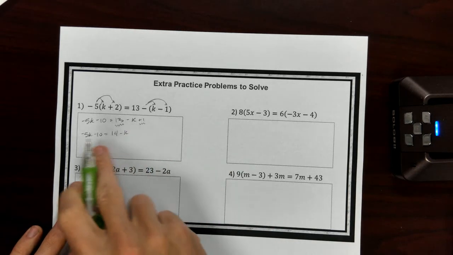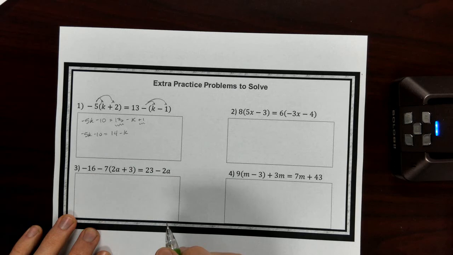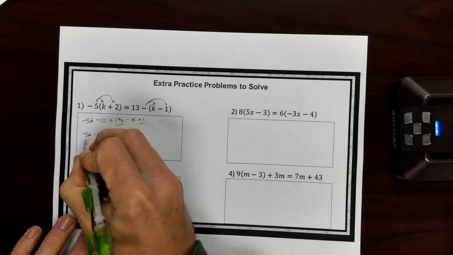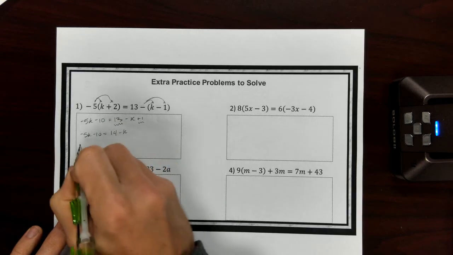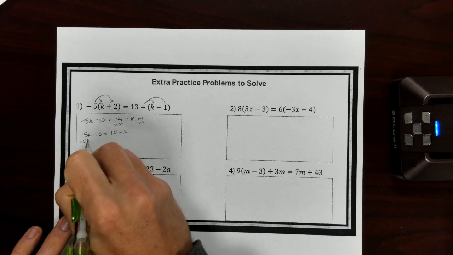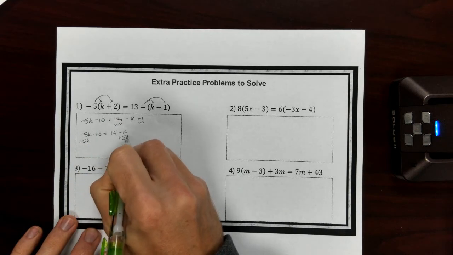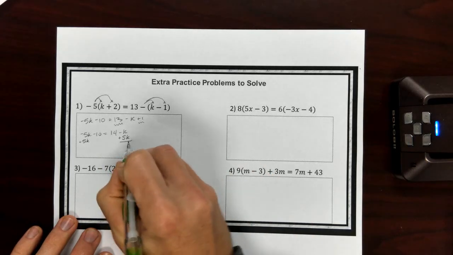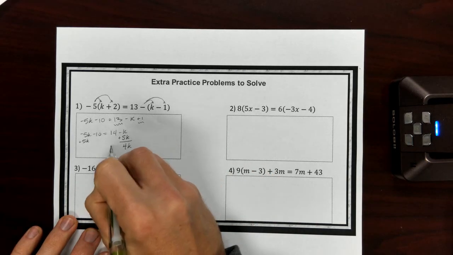From there, I want to get my variables on the same side. Okay, so if it's me, I'm always going to work with the smaller number, which in this case is a negative 5k. So I want to move it, which is to do the opposite, which would be to add 5k to both sides, and I get 4k.